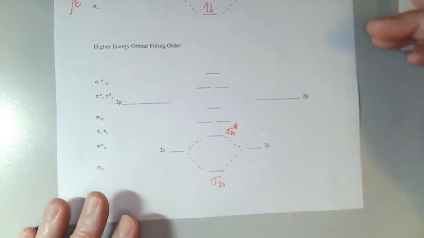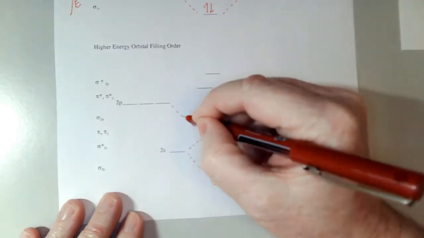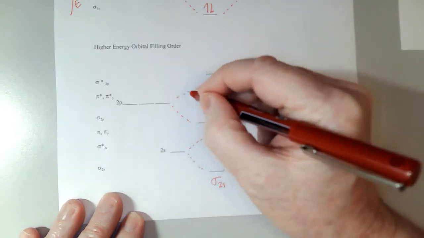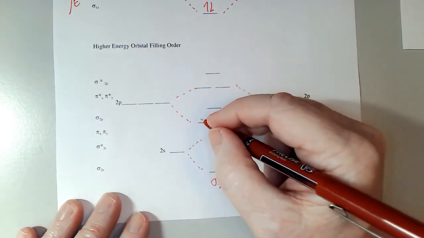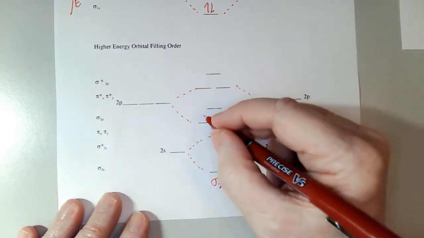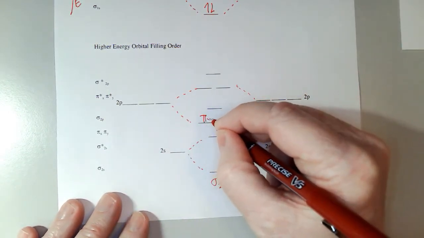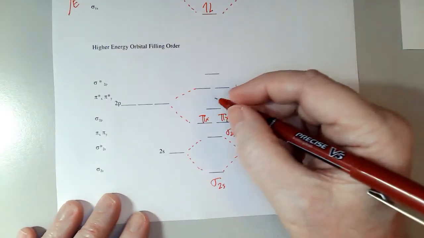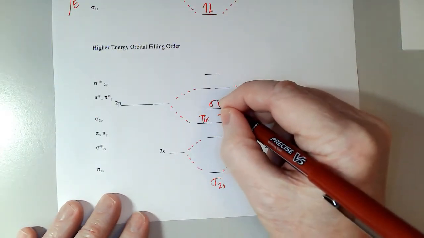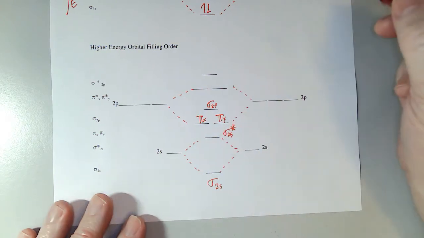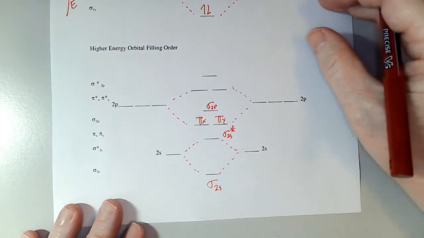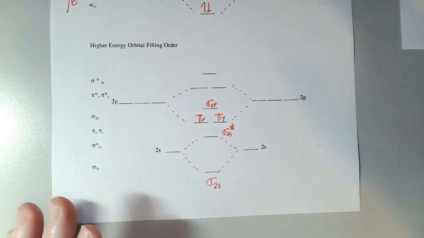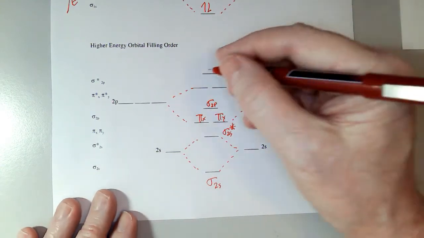Then when the two p's come together, it turns out that the actual order of filling has the pi x, we'll call that the pi x, and the pi y first, and then the sigma 2p. And I realize this might be going against things that you think would be normal, but experiment shows us that's the order they fill in.